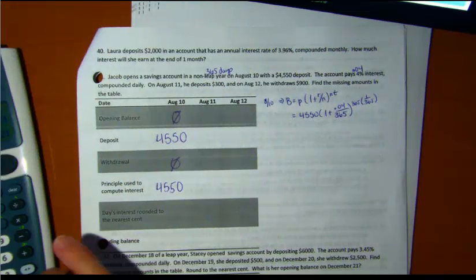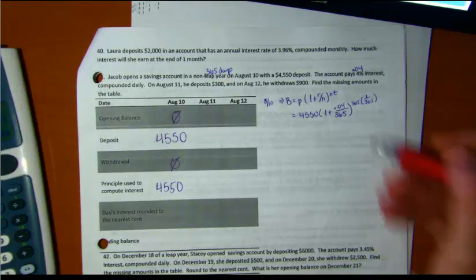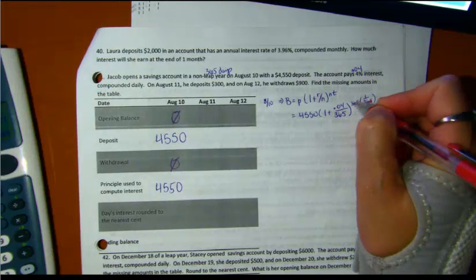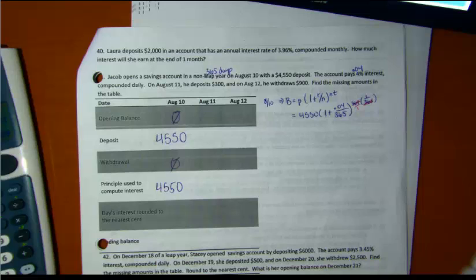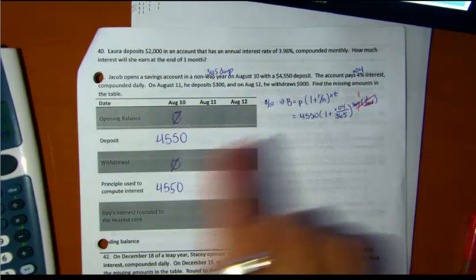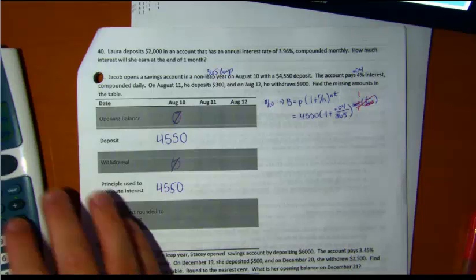So 0.04 divided by 365. Okay, these two are going to cancel each other out, right? Those 365s? So that's the same as that. So this is just going to equal 1. So I do 0.04 divided by 365, and then I add 1 to that. If I raise it to the power of 1, nothing changes.